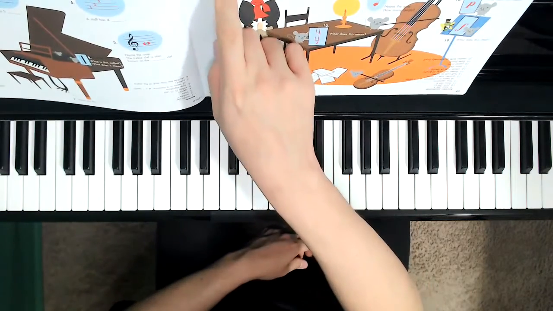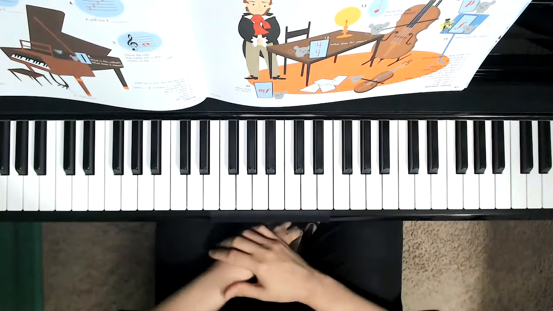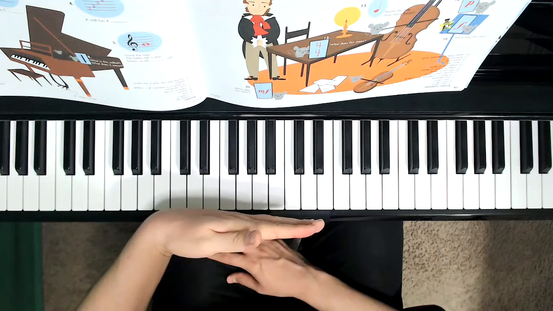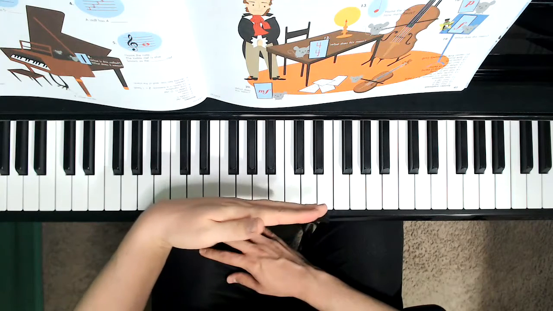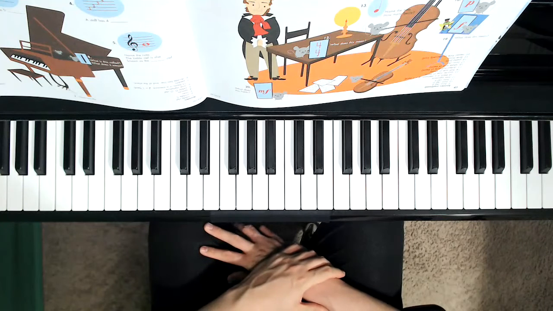We have number 9 here on the top. Number 9. And it says to name this bass clef note. This was the line, or the hand signal that we learned on page 45.